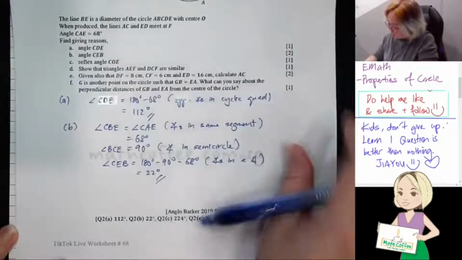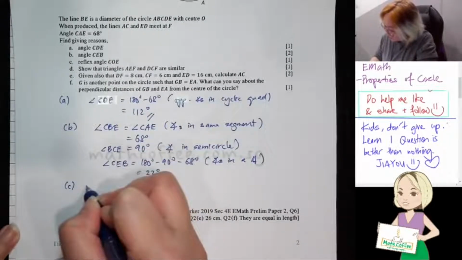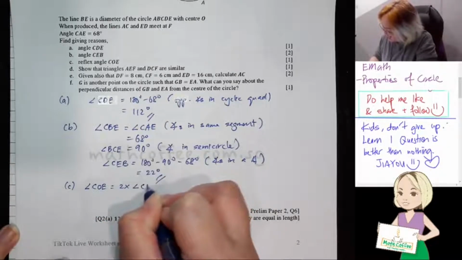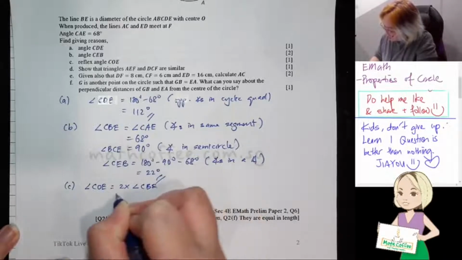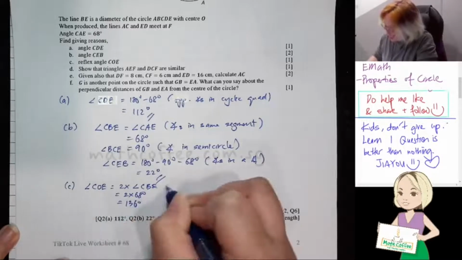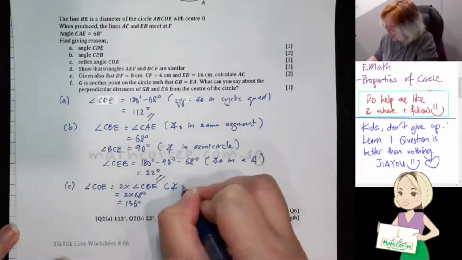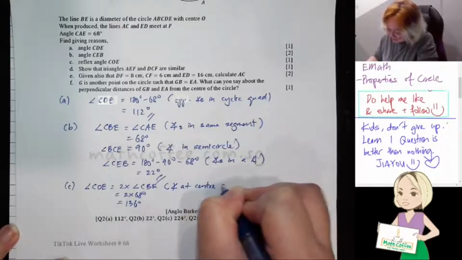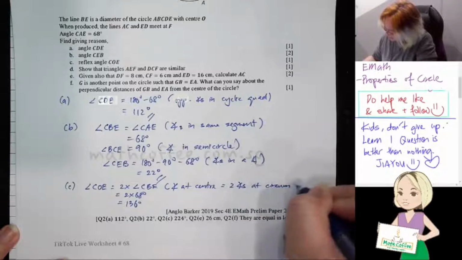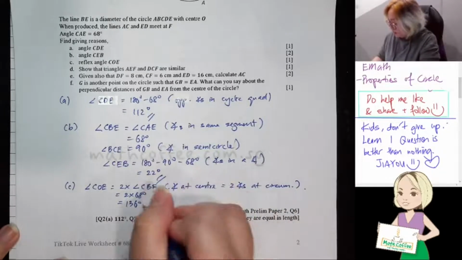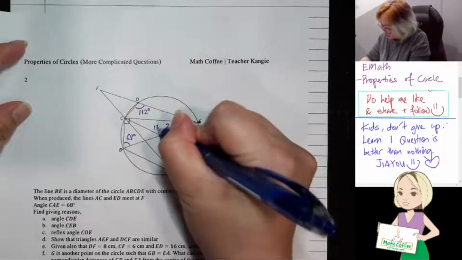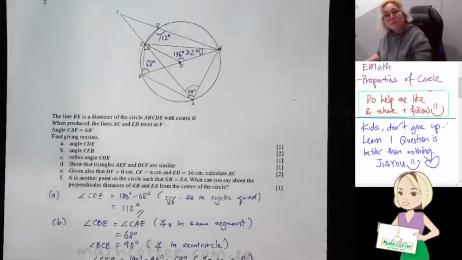So we will say part C, we will say angle COE is 2 times the angle CBE, which is equals to 2 times 68 degree, which will give us 136. And the reason over here, you will say angle at center equals to 2 angles at circumference. Okay, so we are done with this one, 136. So update the diagram. This is 136 degree.